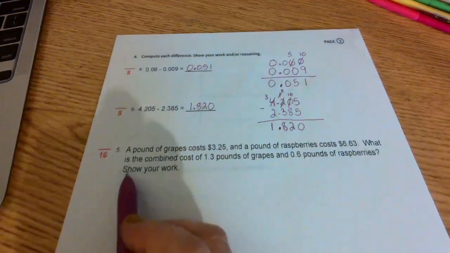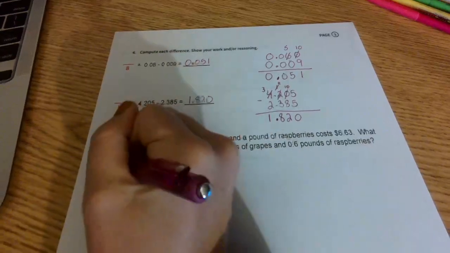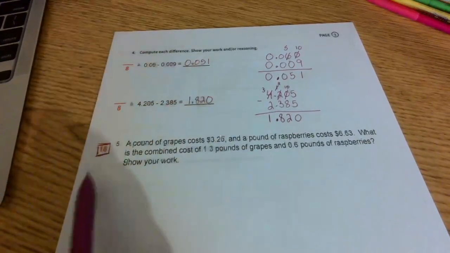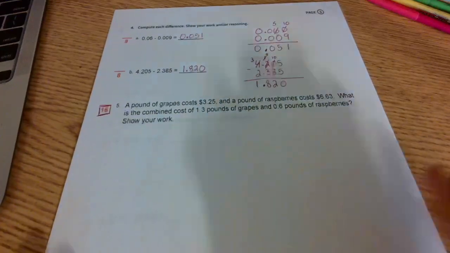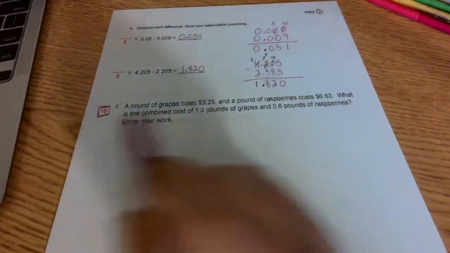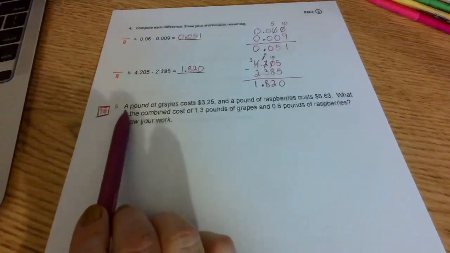All right. This problem is a bit more challenging, and you'll notice that it is worth 16 points. That is the most points that any of these have been so far, okay? And the reason that this is challenging and the reason it's worth 16 points is because this is a 3-step problem, okay? So let's read through it.